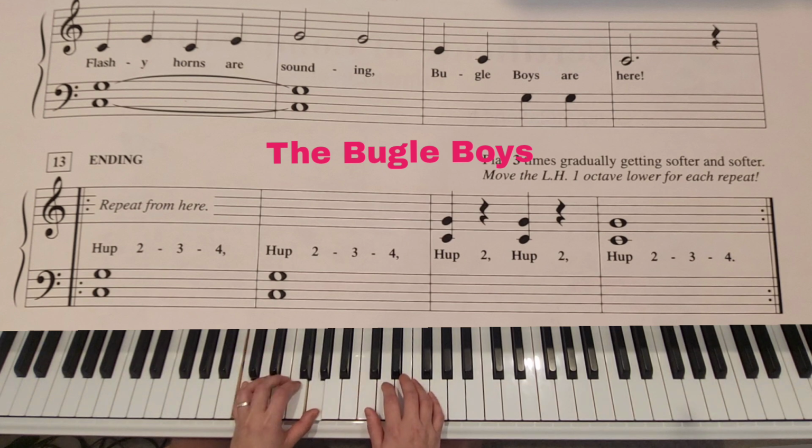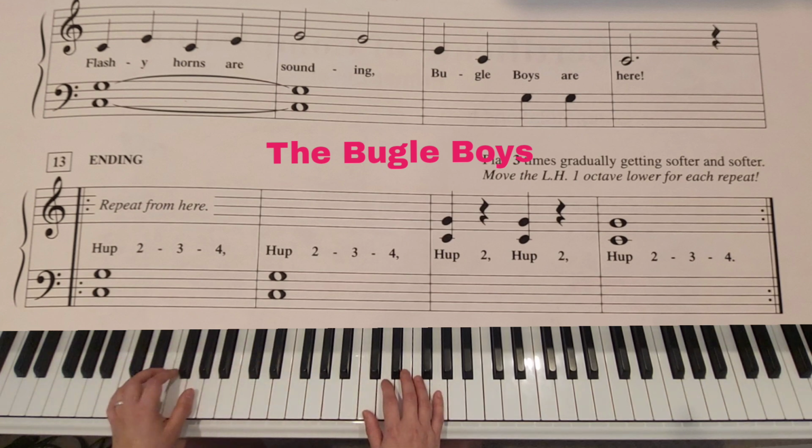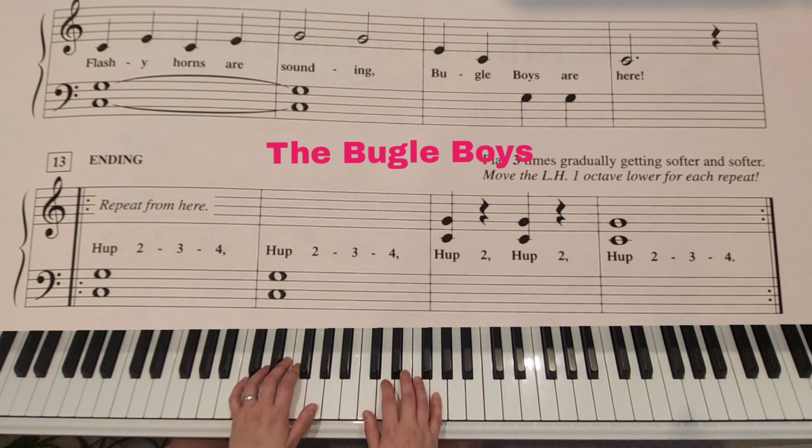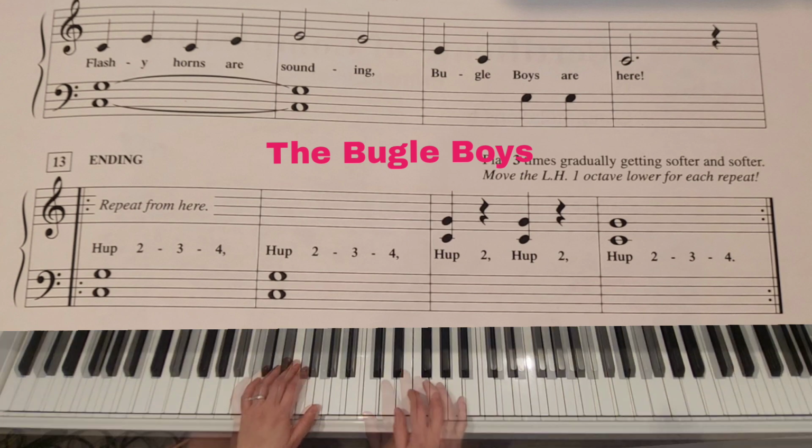Now the hook. 2, 3, 4. 2, 3, 4. Right, rest, right, rest, right. Then you're gonna keep repeating and keep doing lower and lower and softer and softer. You're gonna play with teacher's duet accompaniment, play as written.